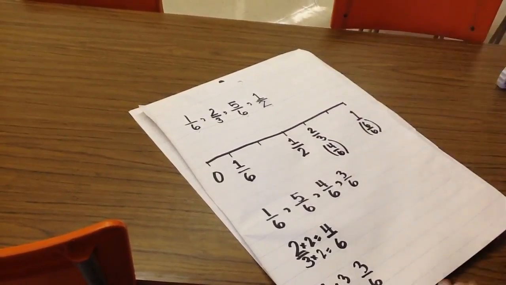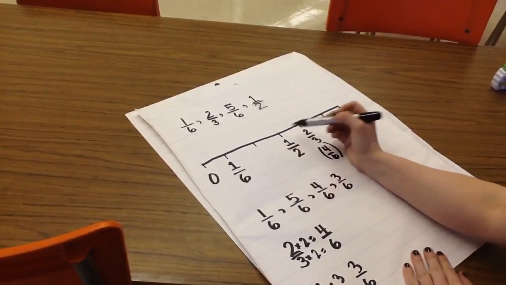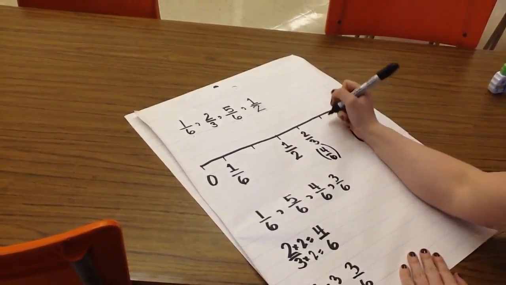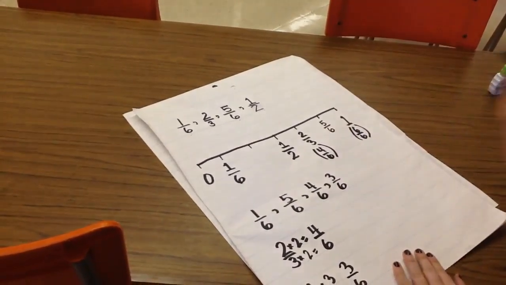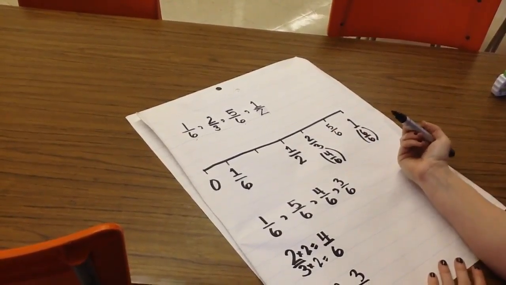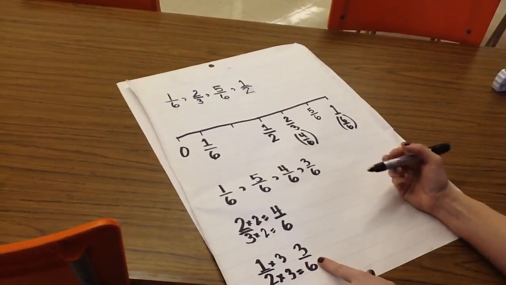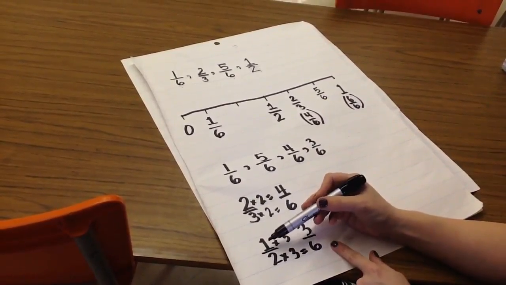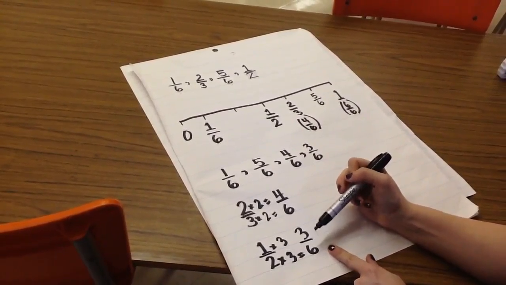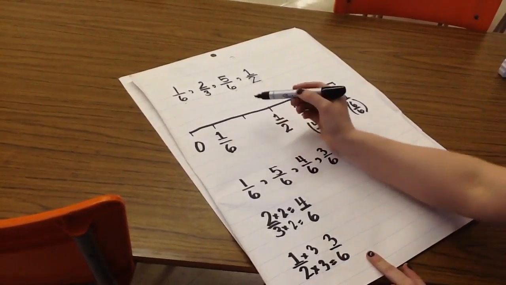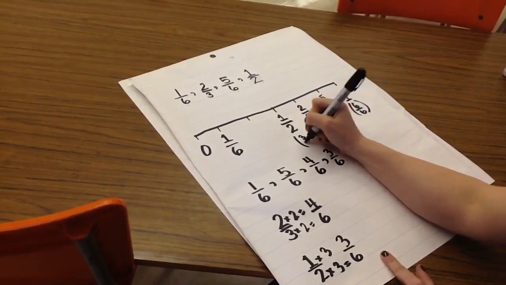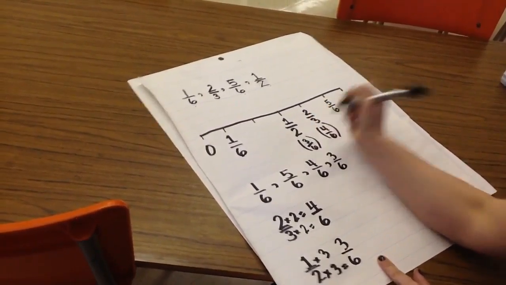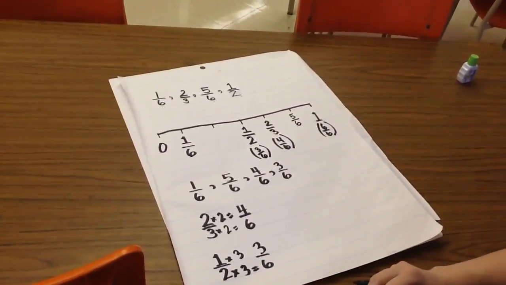Then I have my 5/6. 1, 2, 3, 4, 5, which is right here. And my 1/2 is already placed as my benchmark, but just to be sure, I'll check and make sure it's right. So we know that 1/2 is equivalent to 3/6. So 1, 2, 3. It's on the third one. So 3/6. And that's how you place your numbers on the number line.